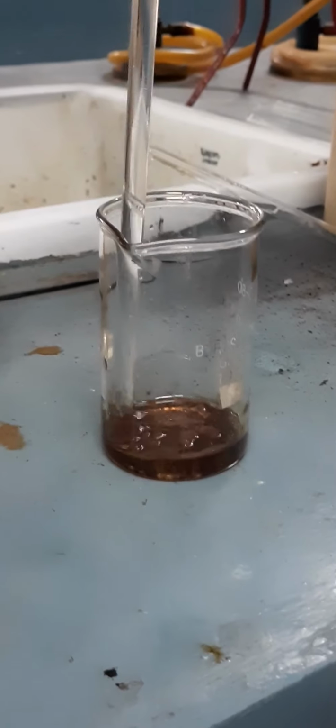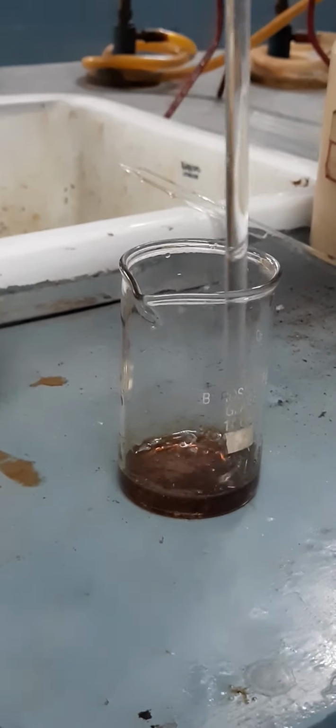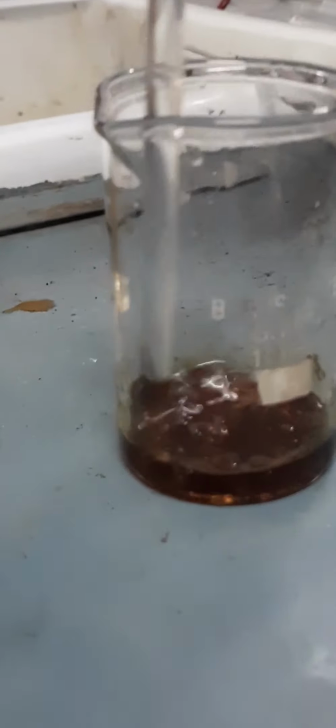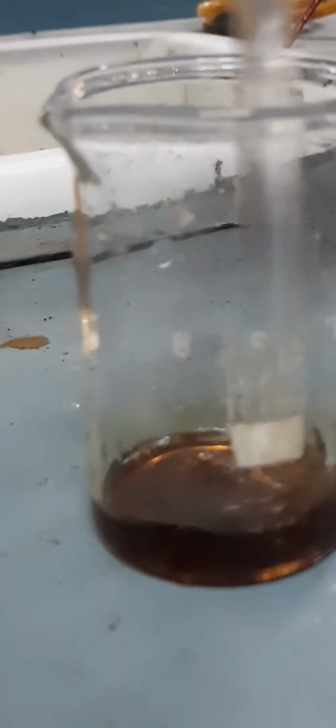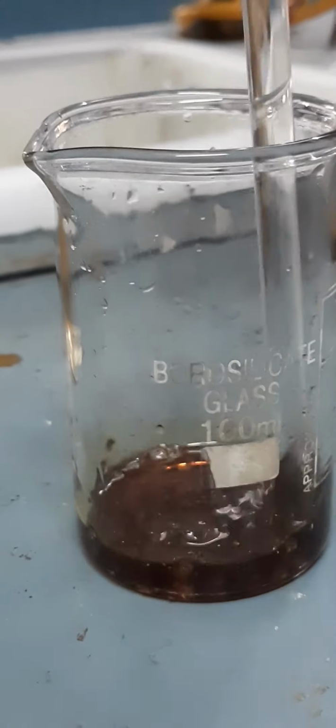This black color formation that you can see over here is basically due to the formation of carbon. You can see that the color is changing.